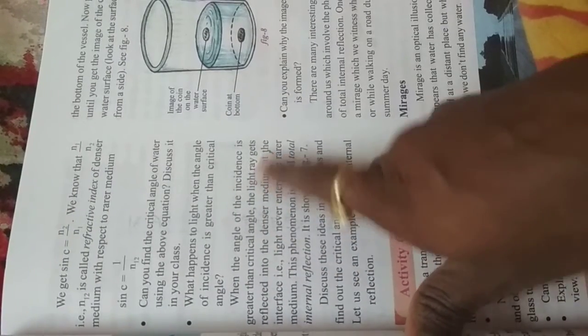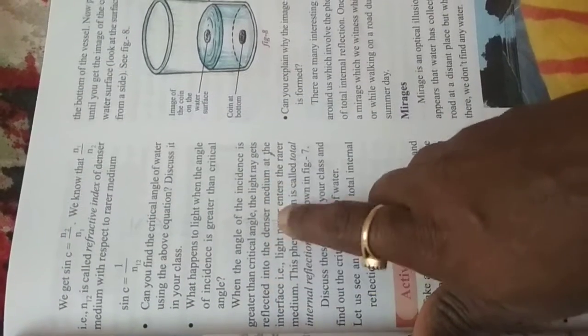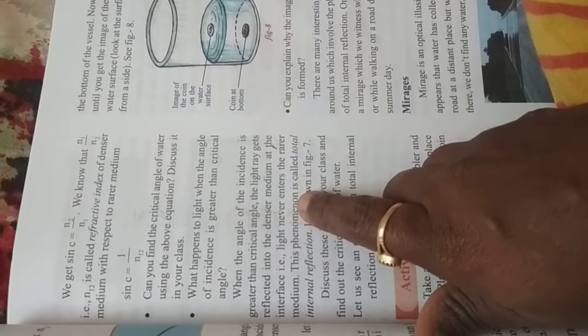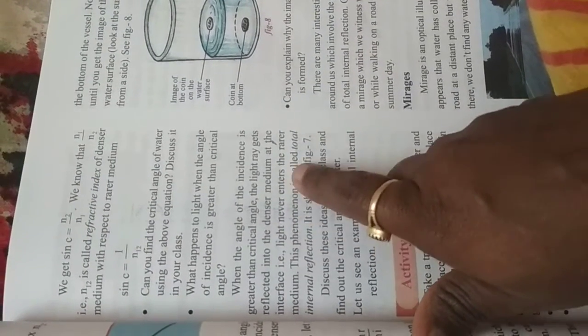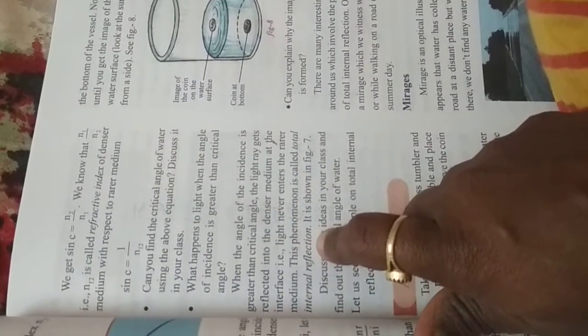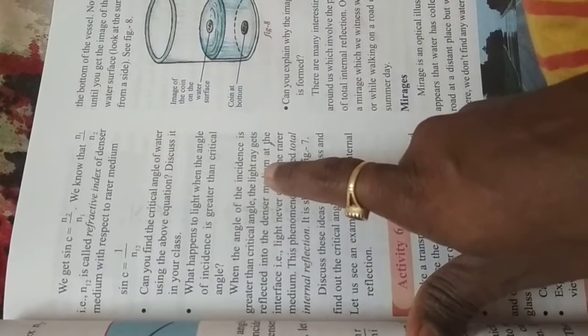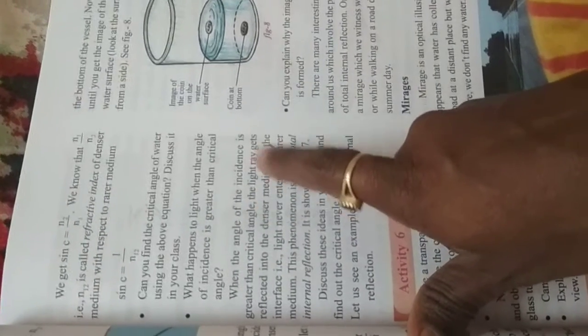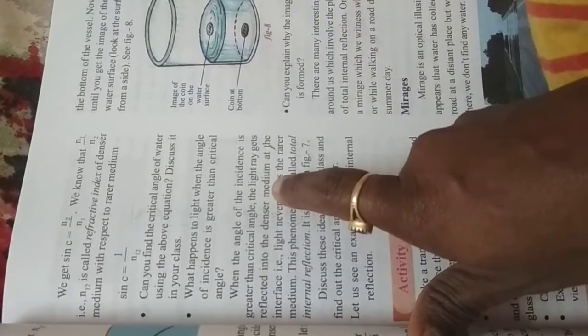When the angle of incidence is greater than the critical angle, the light ray gets reflected into the denser medium at the interface. Light never enters the rarer medium. This phenomenon is called total internal reflection. The light which is incident at greater than the critical angle will get reflected into the denser medium. It won't go into the rarer medium. This phenomenon is called total internal reflection.